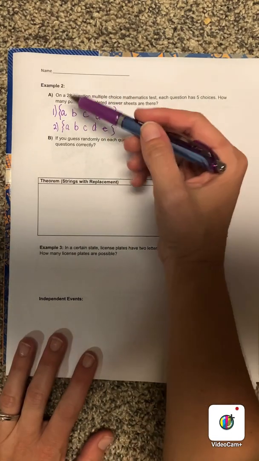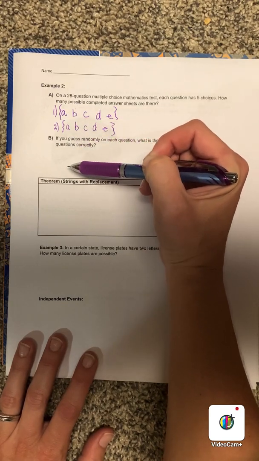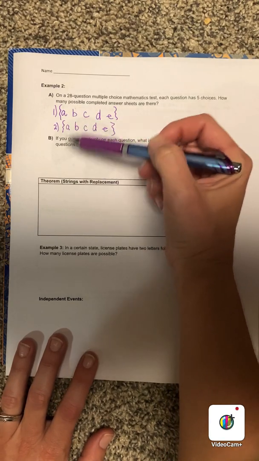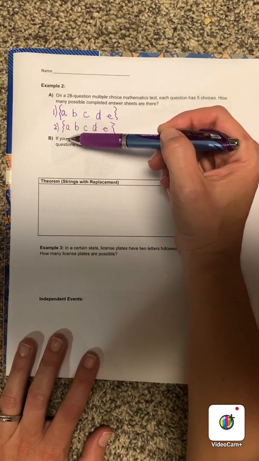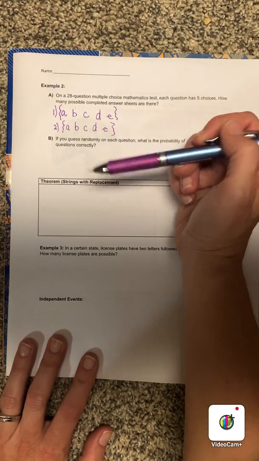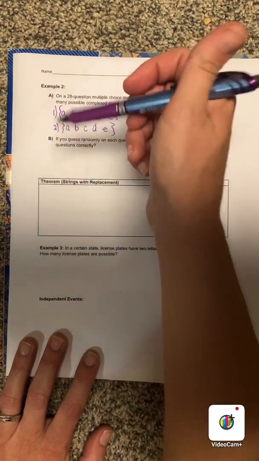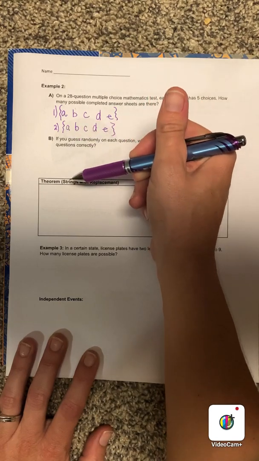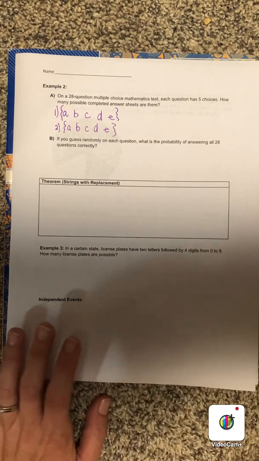So one possibility would be I would guess A, 28 times. Another possibility would be I guess A 27 times and then guess a B on the last one. So we can see these are strings. A, that's a string of length 28 because I would do it 28 times.